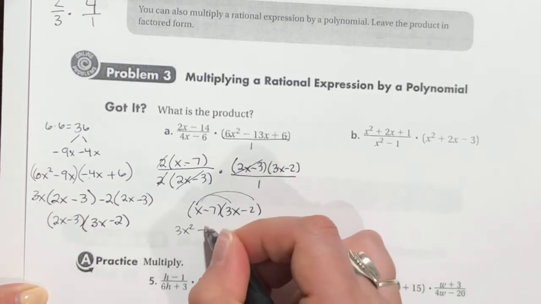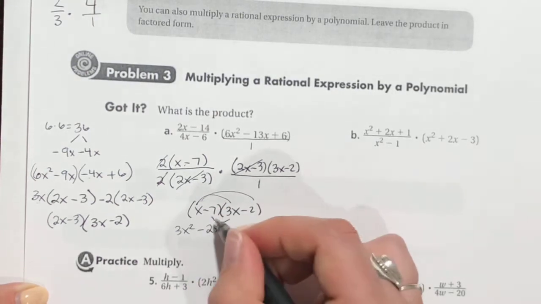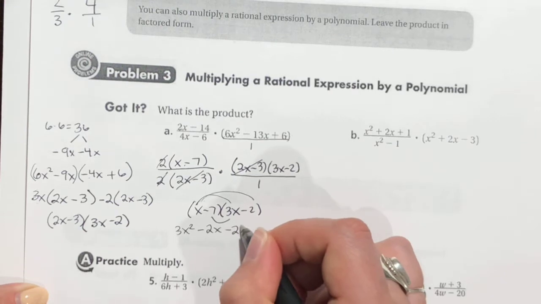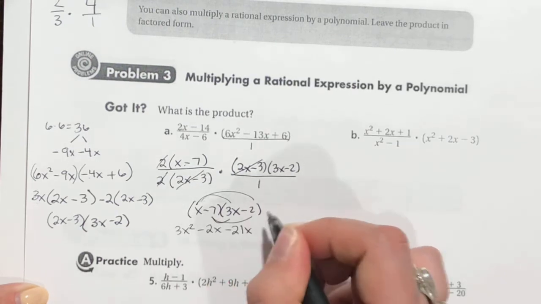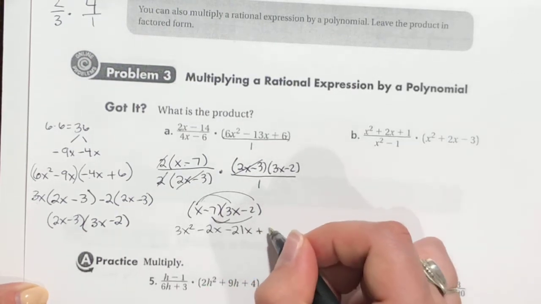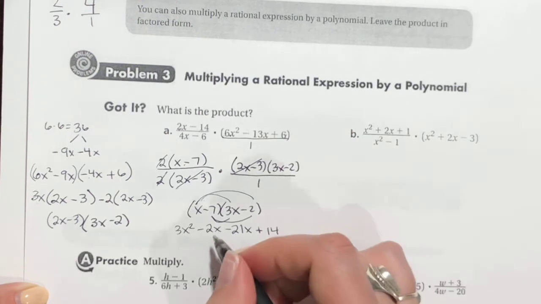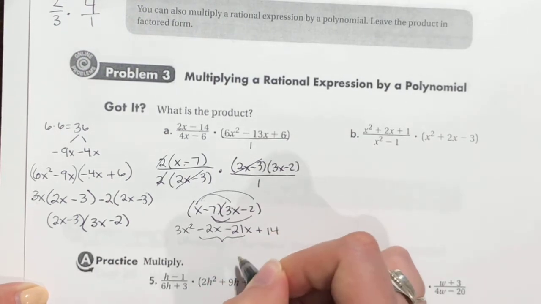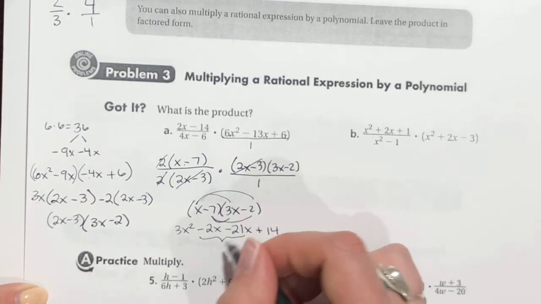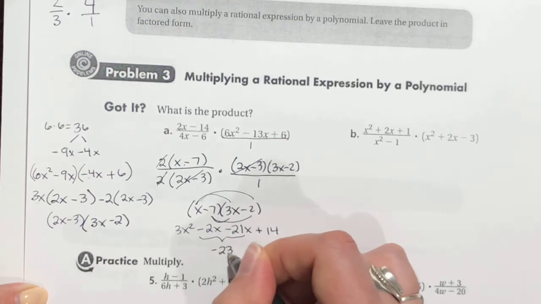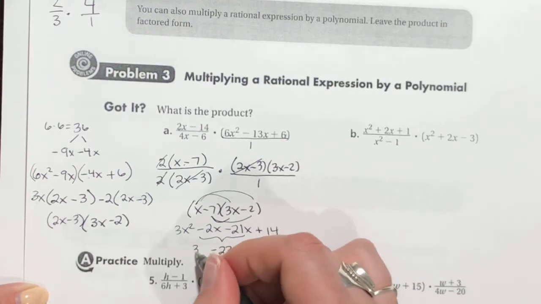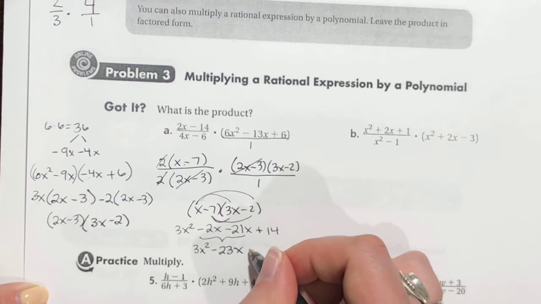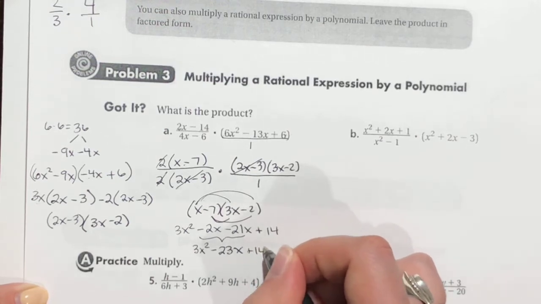We get a minus 2x. And then negative 7 times 3x is a negative 21x. And then negative 7 times negative 2 is a positive 14. But we have these like terms here that we can combine. So negative 2 subtract 21 is a negative 23x. So our answer would be 3x squared minus 23x plus 14.